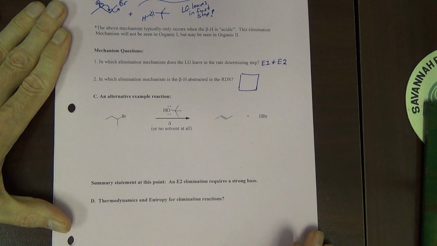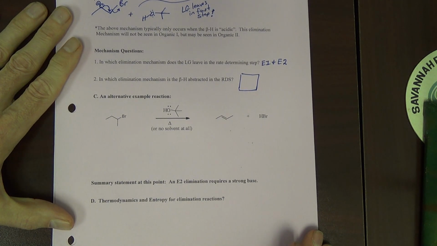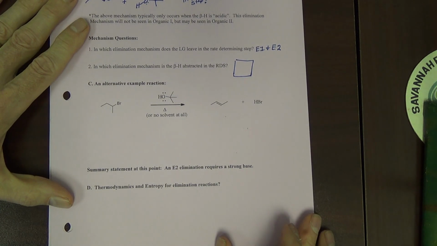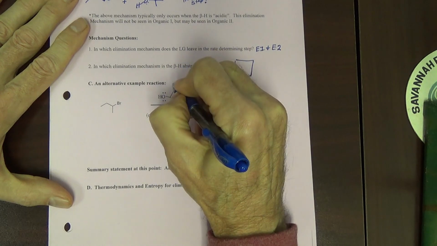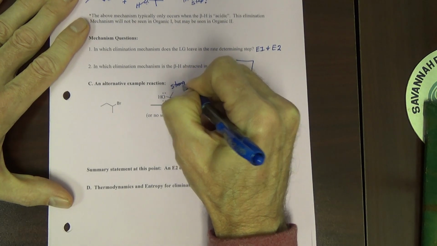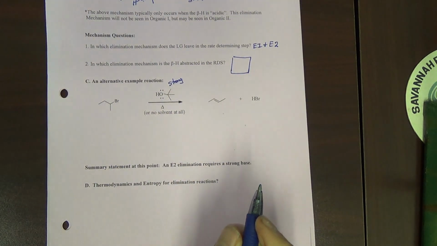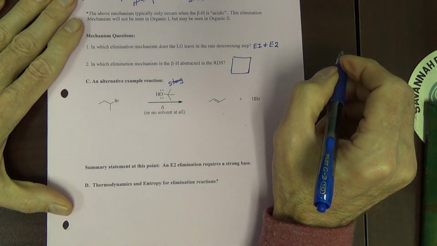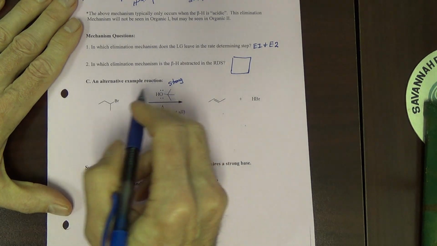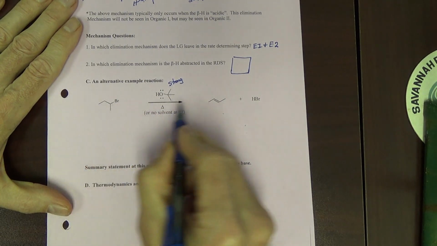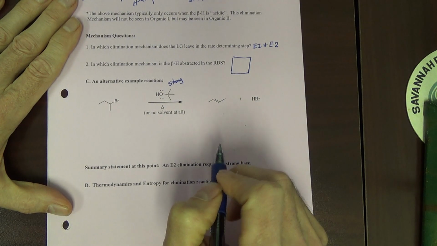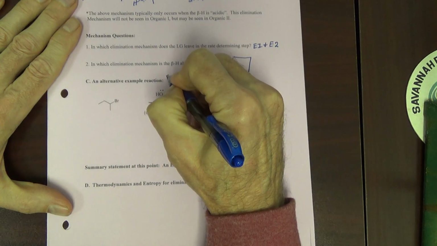What would be the mechanism here? Well, if you remember for SN2, what did SN2 require? To react with the substrate with the leaving group, it required a strong nucleophile. Same thing for E2.